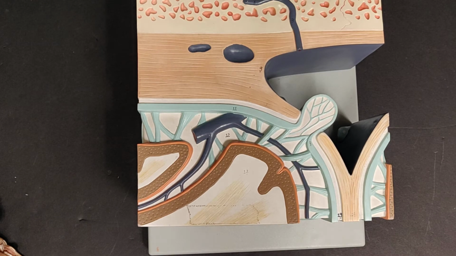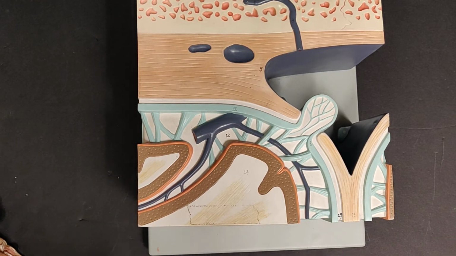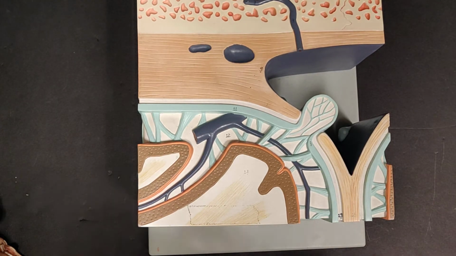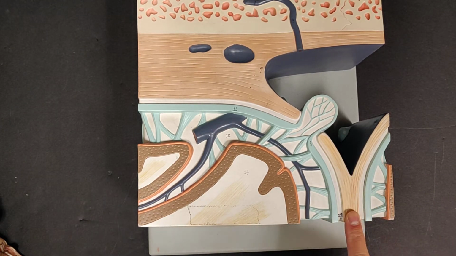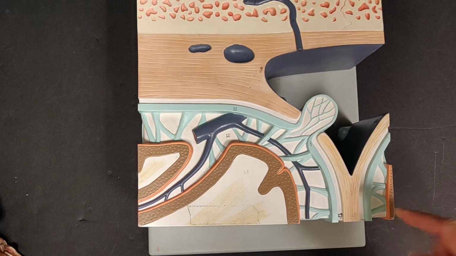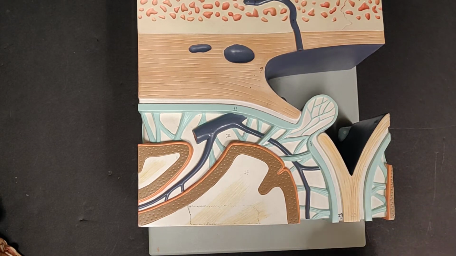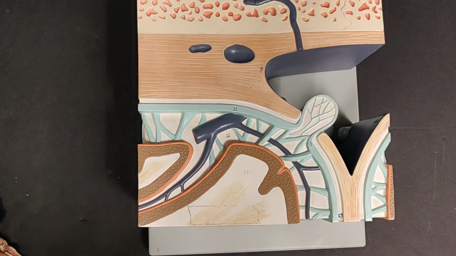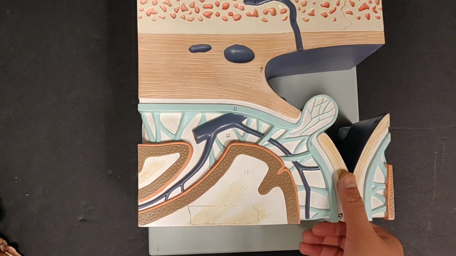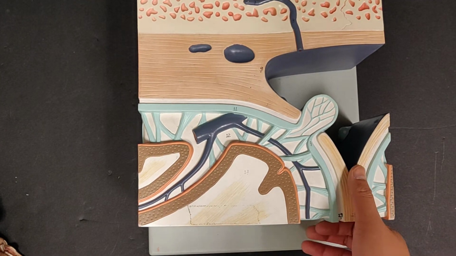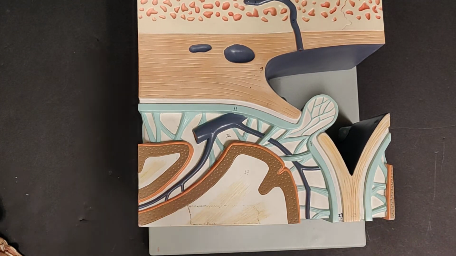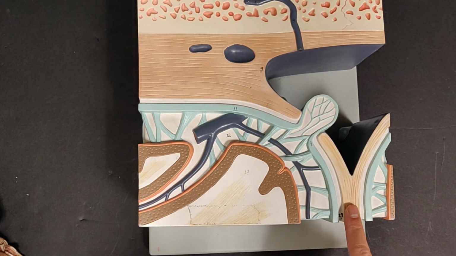Now lastly, one more thing that you can see on this model. You think we saw it all, but there's even more. What is this? Once again, this is going down the longitudinal fissure. This is made by the dura mater, extending down deep between the two cerebral hemispheres. This is the falx cerebri. The falx cerebri is a dividing structure between the two cerebral hemispheres made up of dura mater.